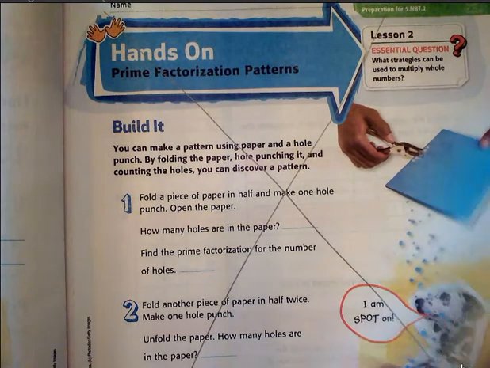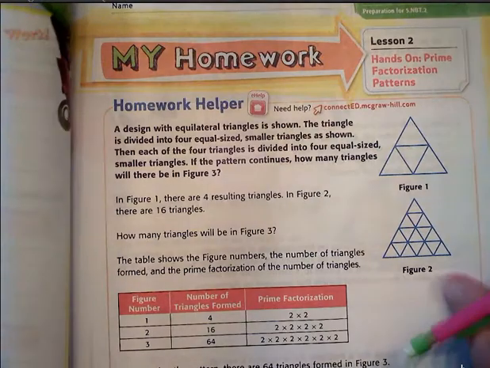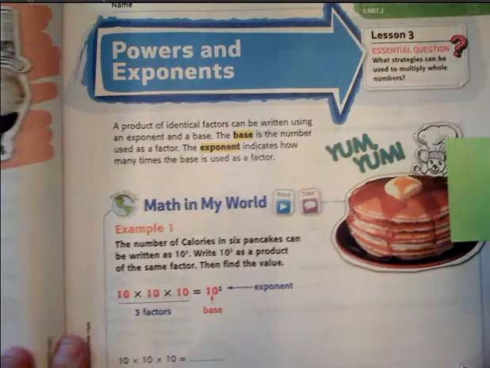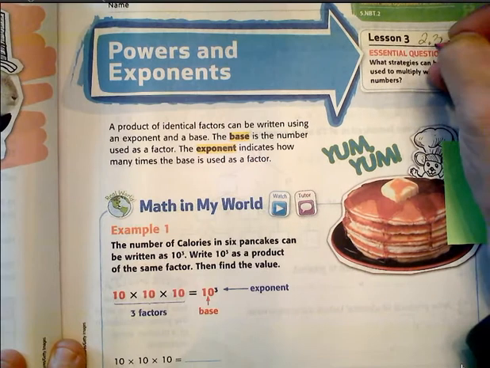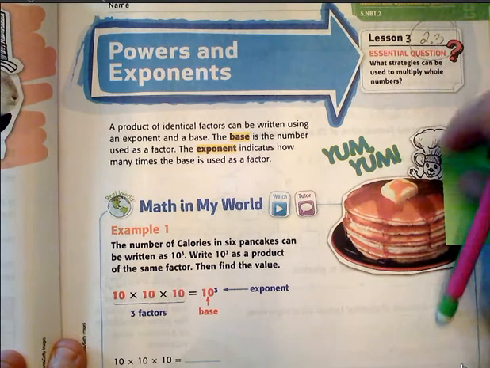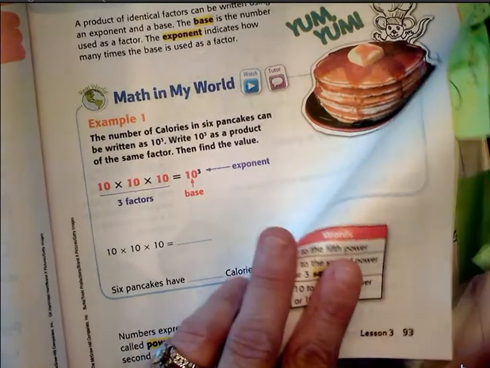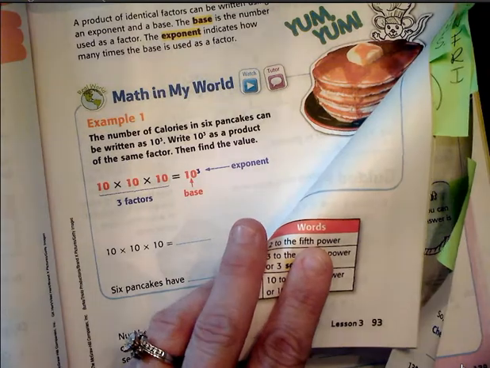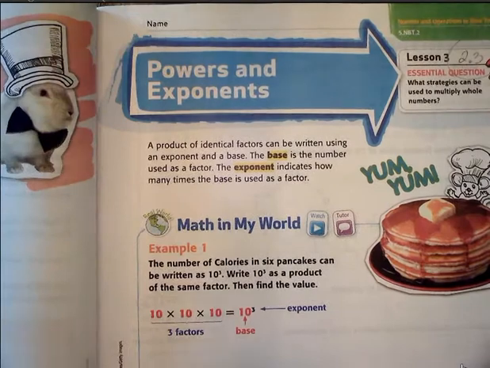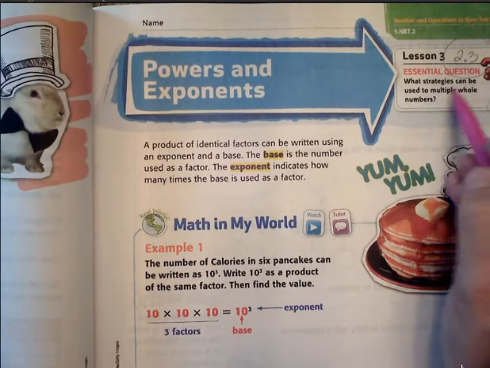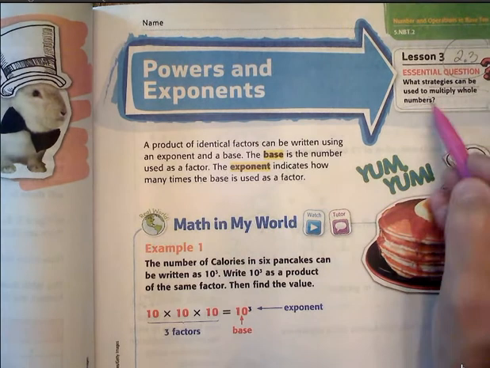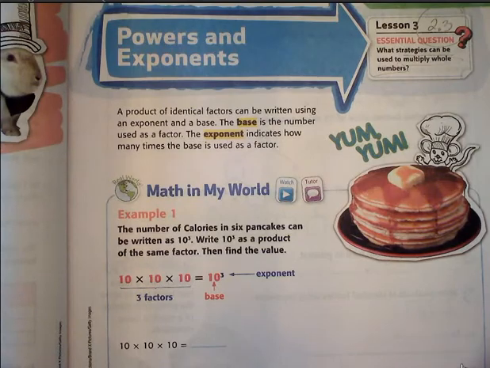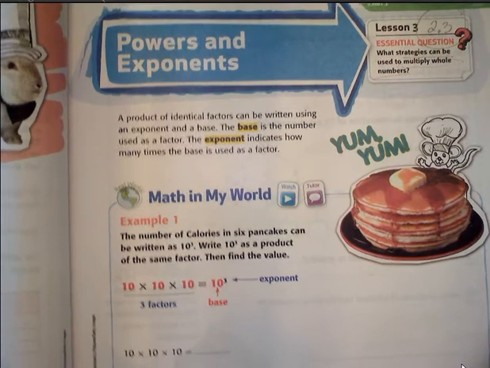So the lesson for today is actually lesson 2.3. Lesson 2.3, it's got pancakes on the top, and the page number is 93. Page number 93. We're still talking about strategies that we can use to multiply numbers. And last time we talked about prime factorization. And this is another way to break down numbers. So let's read this together.